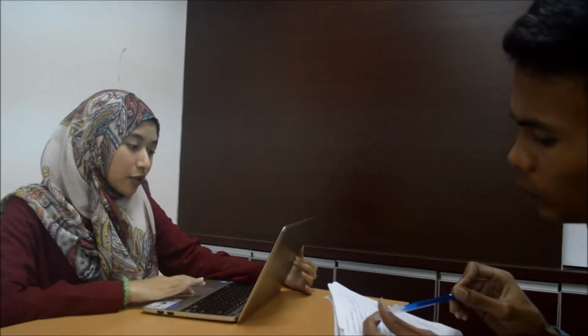For the basic simple steps to register a trademark, the first one is you need to fill out the form, which we call the TM5 form. In that form, you need to fill out for the new application, well-known mark, or certification of trademark.